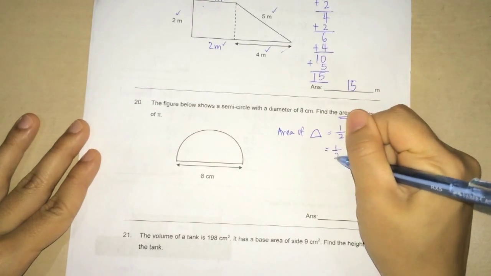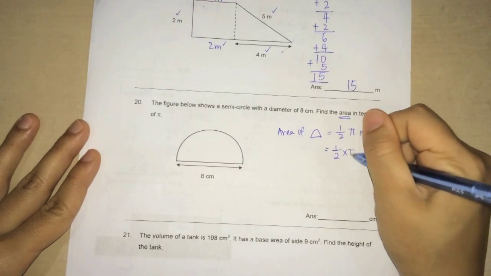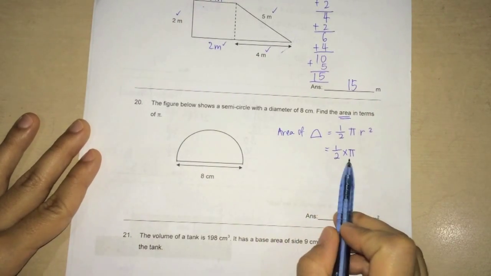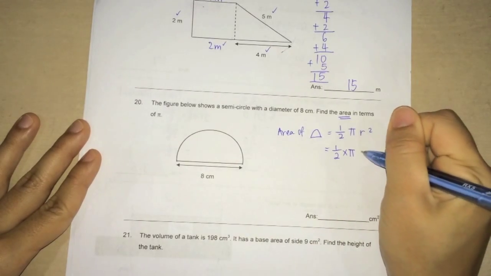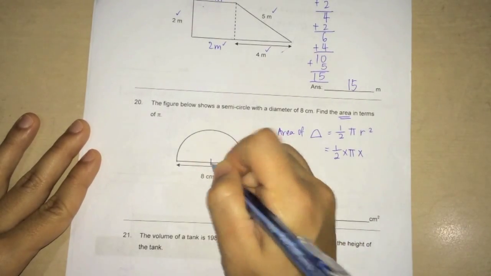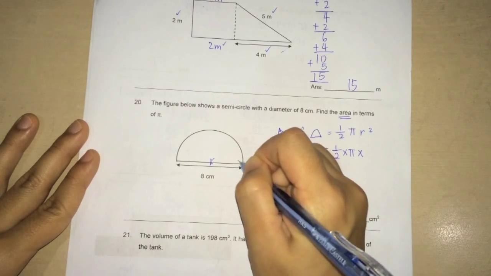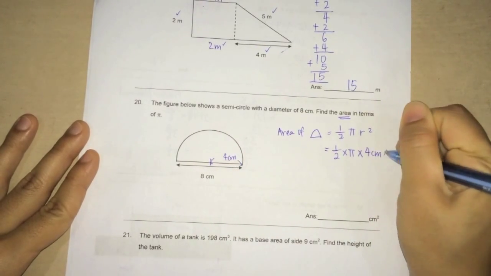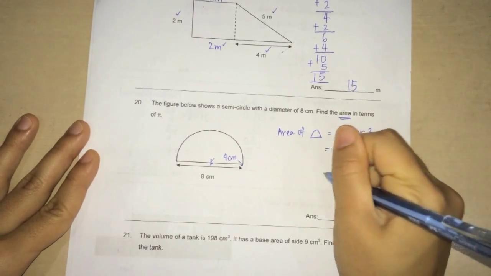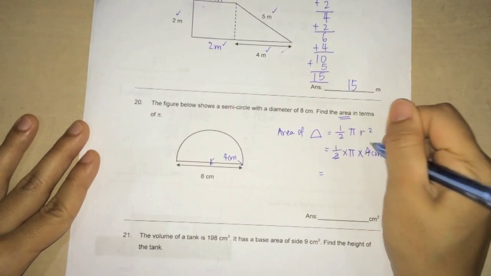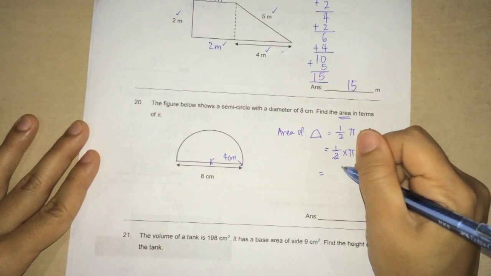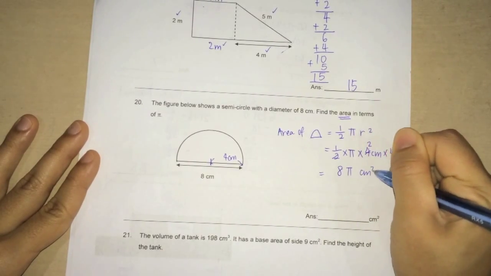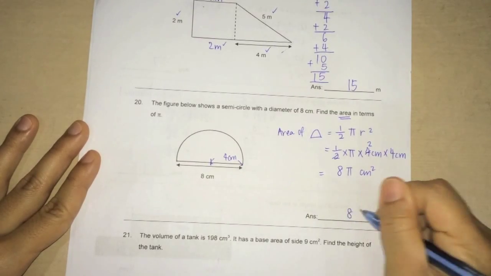So let's fill in the values, half times pi, because you're supposed to leave your answer in pi, times the r is 4 cm. So times 4 cm times 4 cm. So you simplify. Half of 4 is 2, 2 times 4 will give you 8. So that will be 8 pi square centimeters.